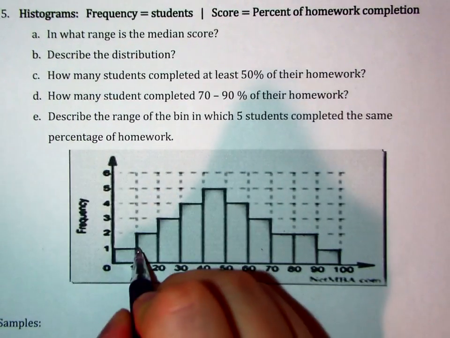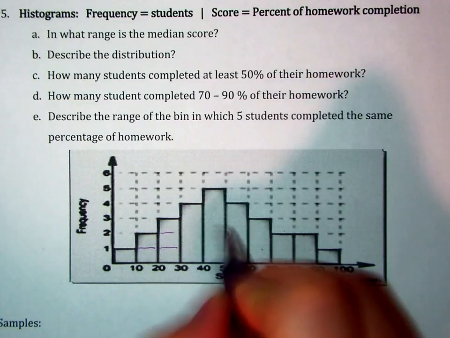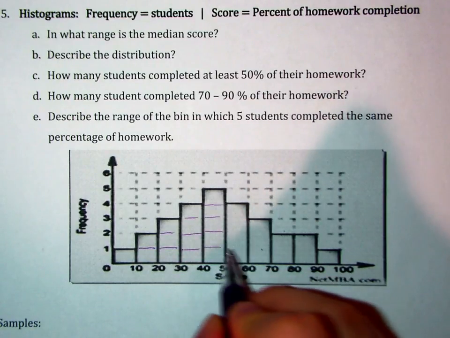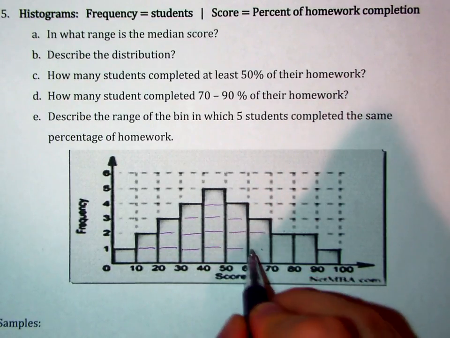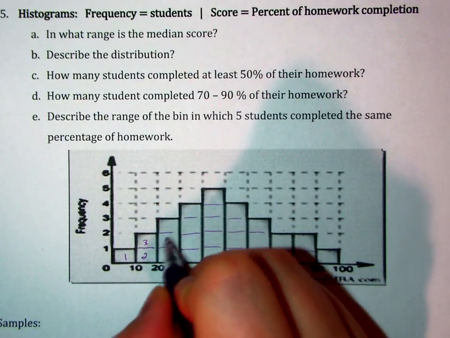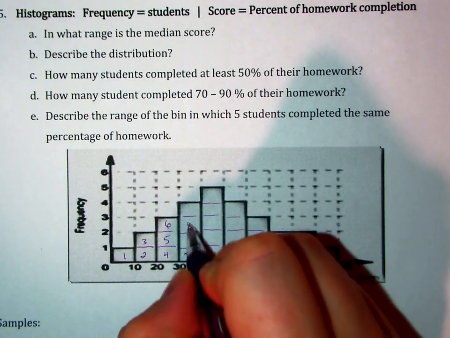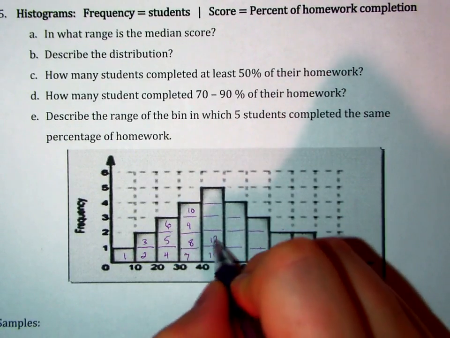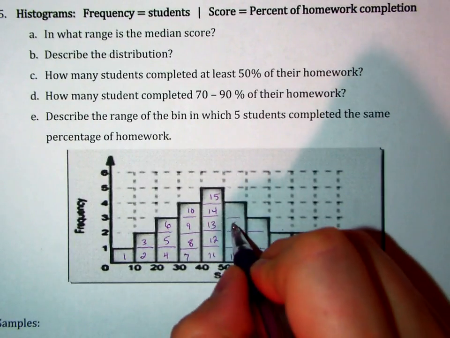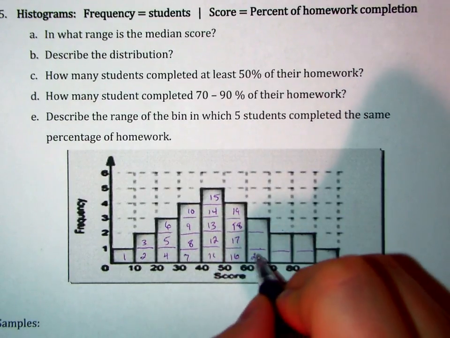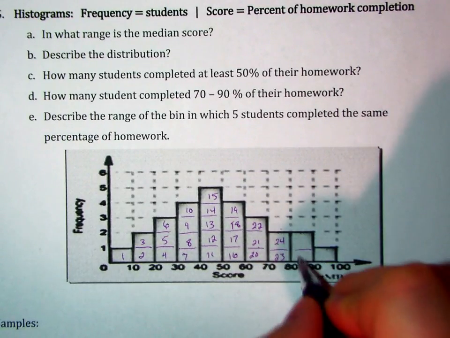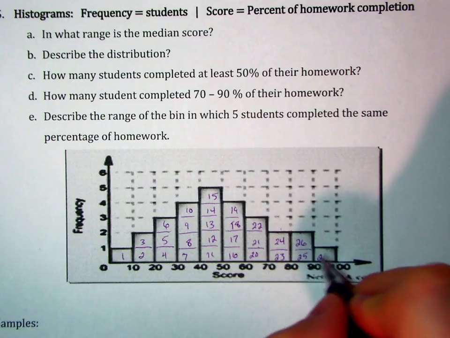The other option is, and I like this option a little bit better, is to go ahead and number all of my data. So 1, 2, 3, 4, 5, 6, 7, 8, 9, 10, 11, 12, 13, 14, 15, 16, 17, 18, 19, 20, 21, 22, 23, 24, 25, 26, 27.